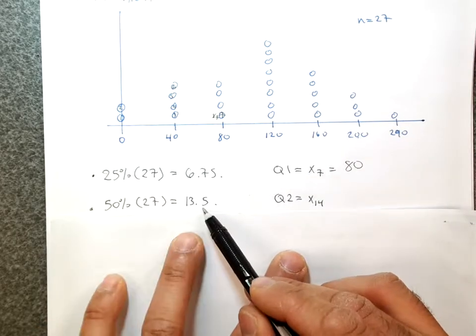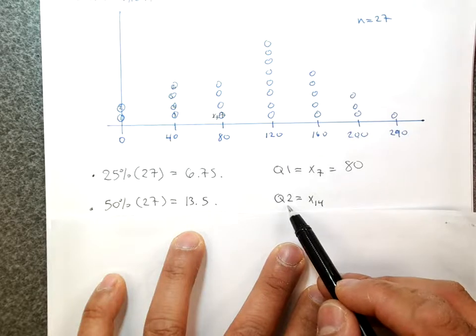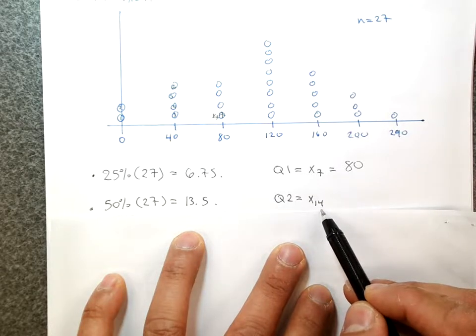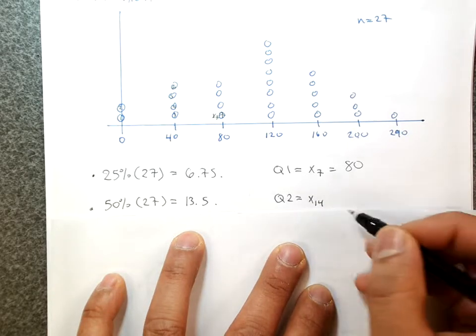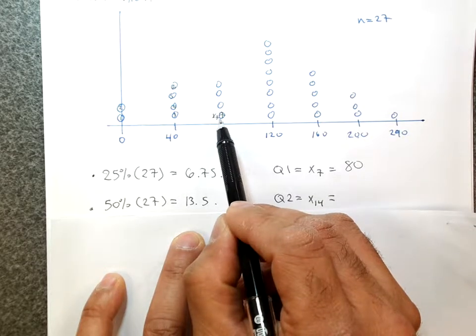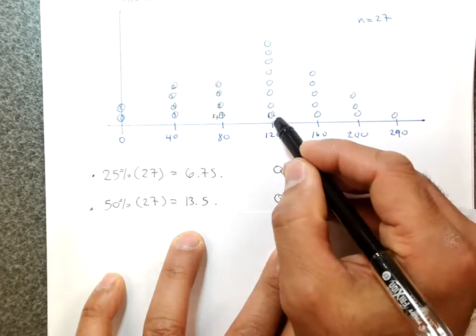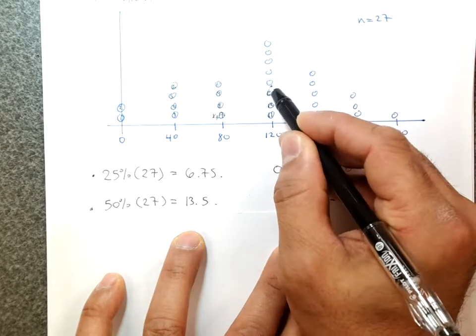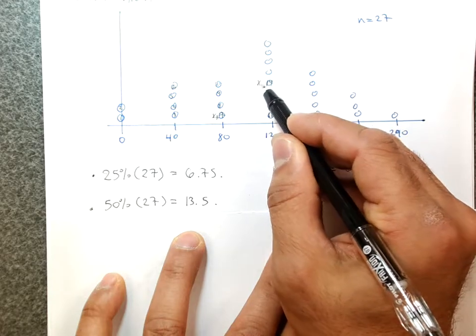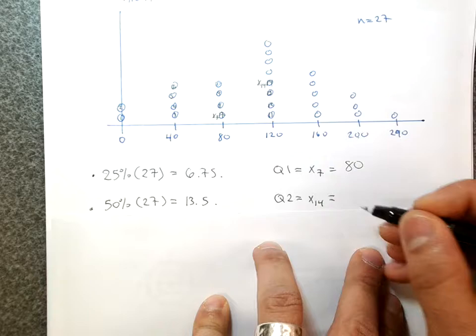Again, not a whole number, so I round up to 14, and the second quartile is the value of the 14th individual from the left, x14. Let's count. This is the 7th individual, so 8, 9, 10, 11, 12, 13, 14. This is where x14 is. Its value is 120.